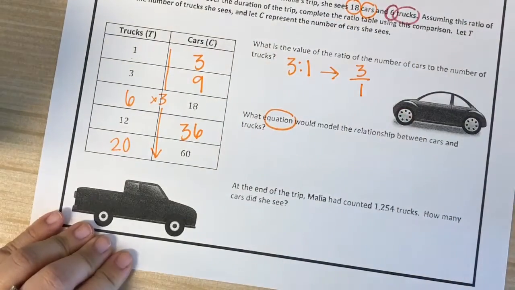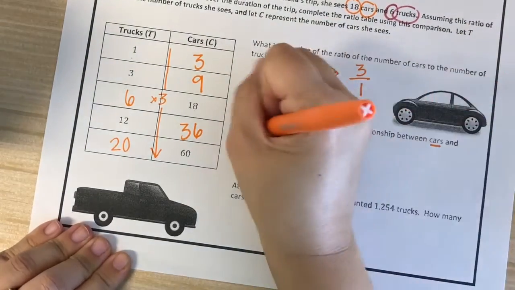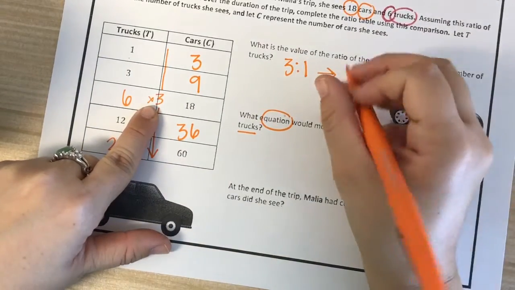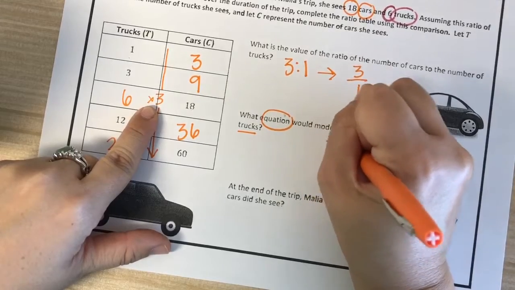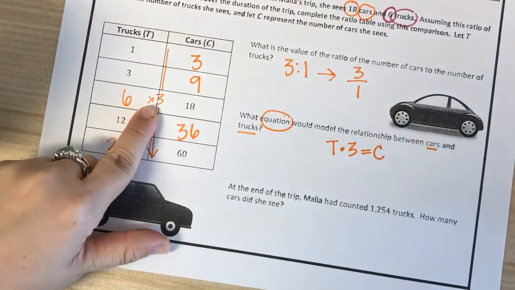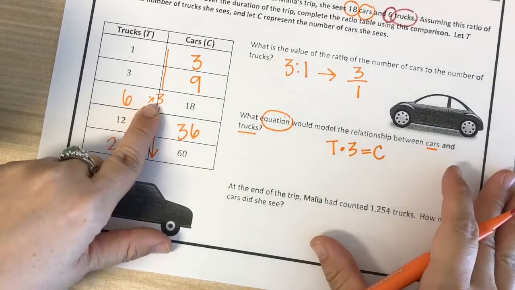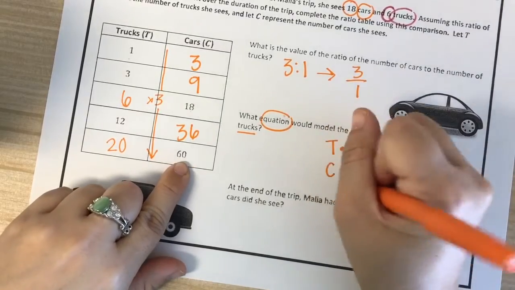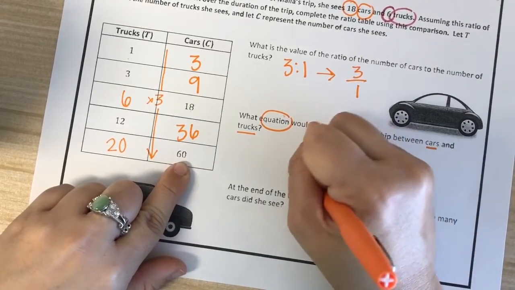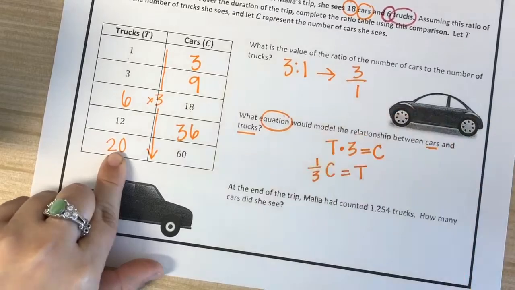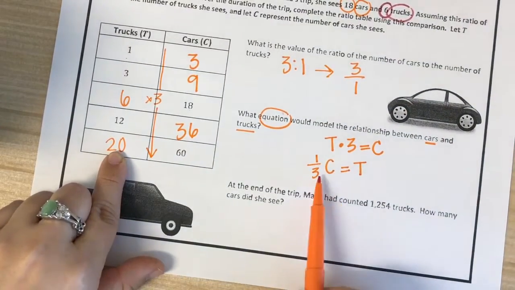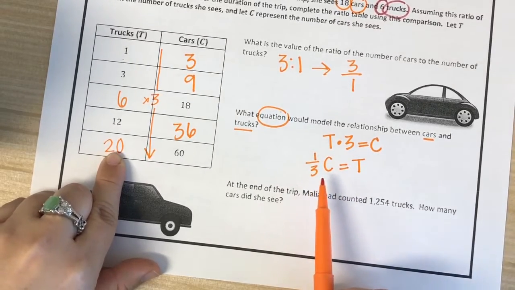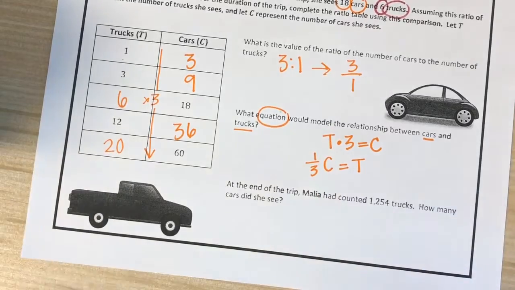What equation would model the relationship between cars and trucks? So what relationship did we notice? We noticed that trucks times 3 gives me the number of cars. And then when we had to find the opposite, like here, we took the amount of cars and we multiplied it by 1/3 to get the amount of trucks. When I write it like this, you guys, without the little multiplication symbol, the number should go in the front. So that's why I kind of wrote that a little bit backwards.